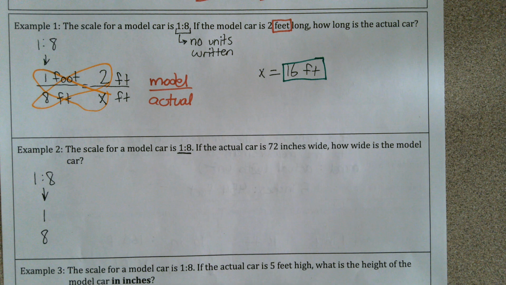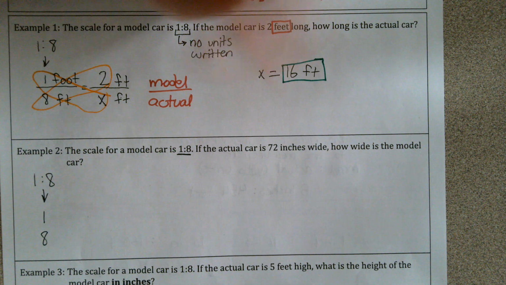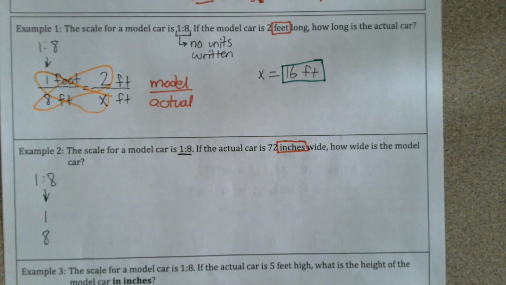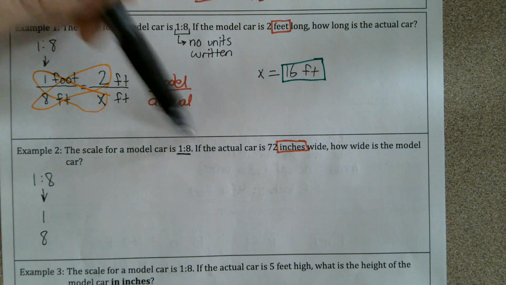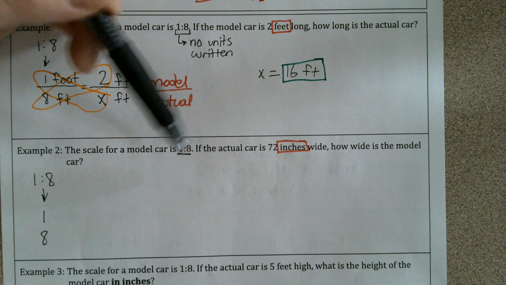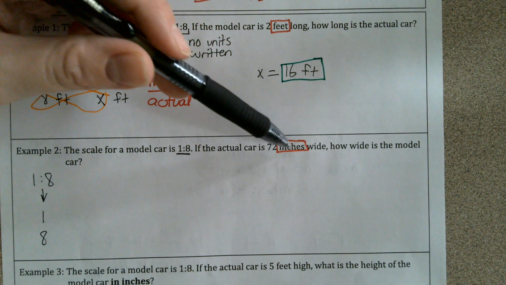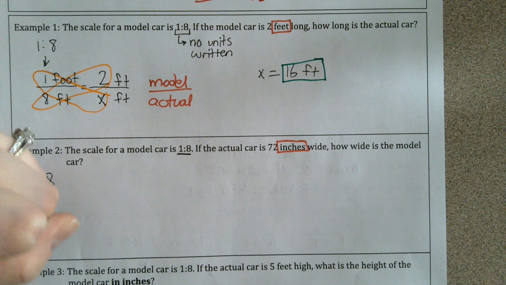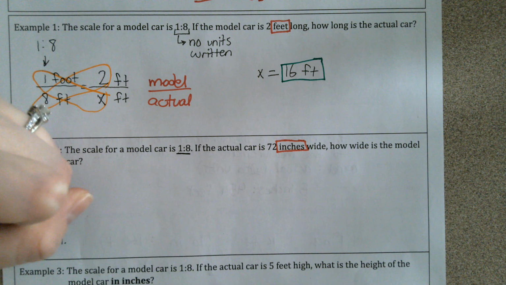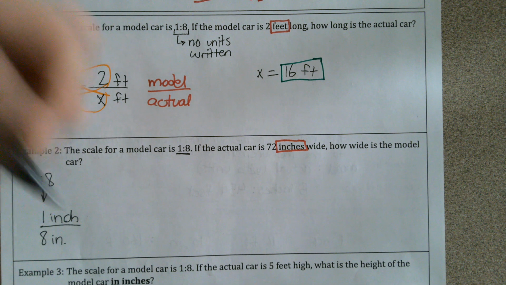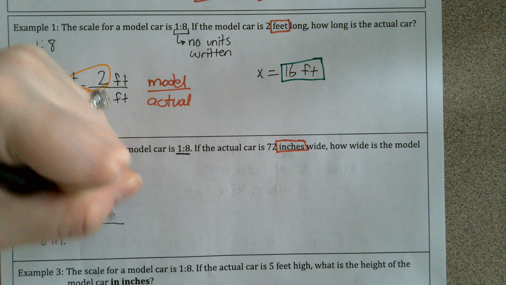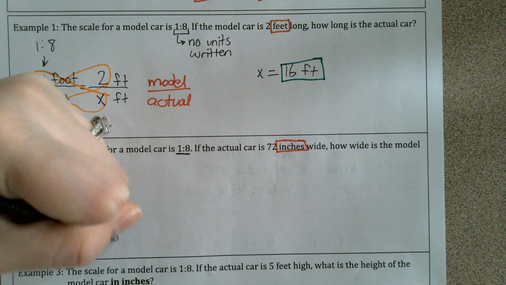This time, if we look for the units, it tells us that the actual car is 72 inches wide, meaning the whole problem has to be in inches. Since these don't have any units, we have to look elsewhere. It mentions inches, so the whole thing has to be in inches. It's technically 1 inch on top, 8 inches on bottom. So then you've got inches, inches, inches.